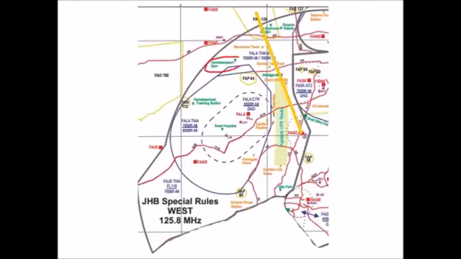This sector of airspace, Special Rules West, particularly here in the Johannesburg Dam area, just draw a line over here. In fact, I'll just make a circle over here with a line through it. This sector of airspace is very busy. Over the weekends, you're going to find many different aircraft types flying here, including hot air balloons, and you definitely need to be familiar with airspace and frequency and procedures when operating there.